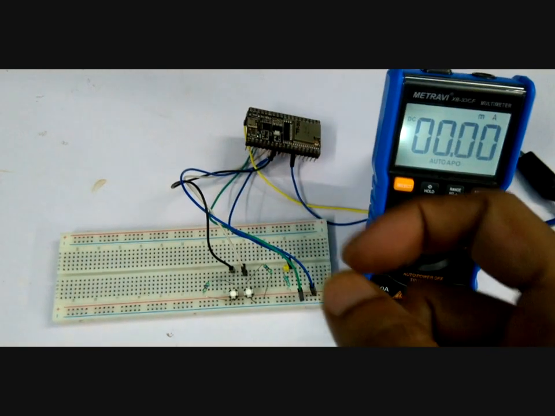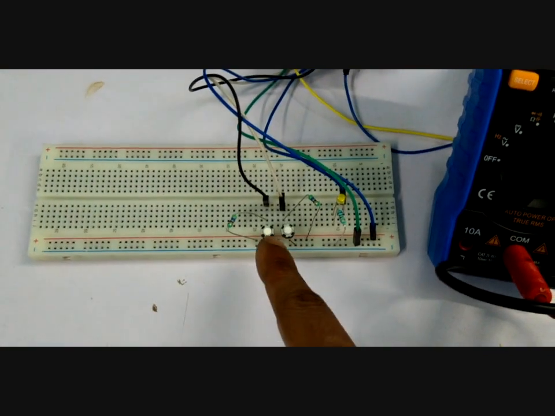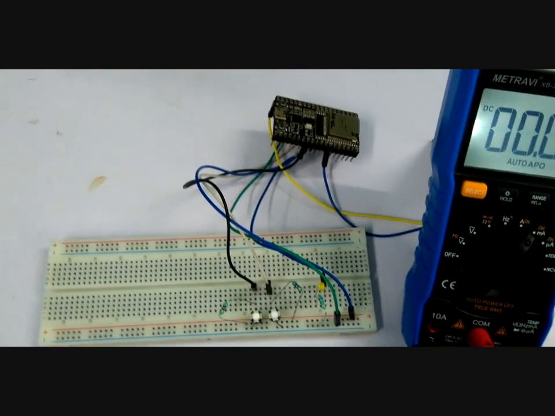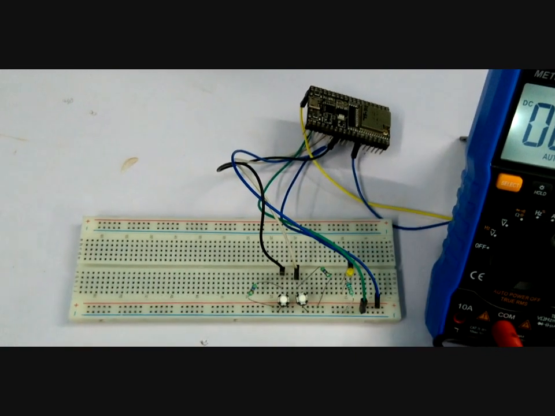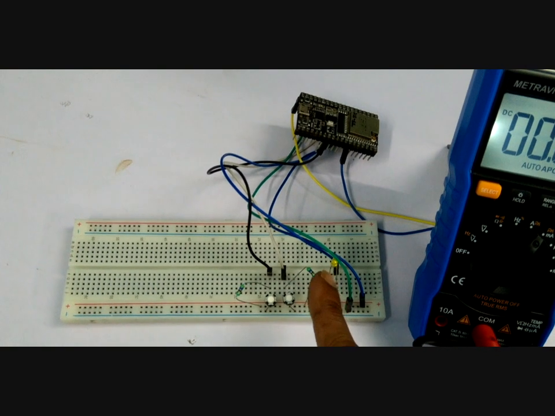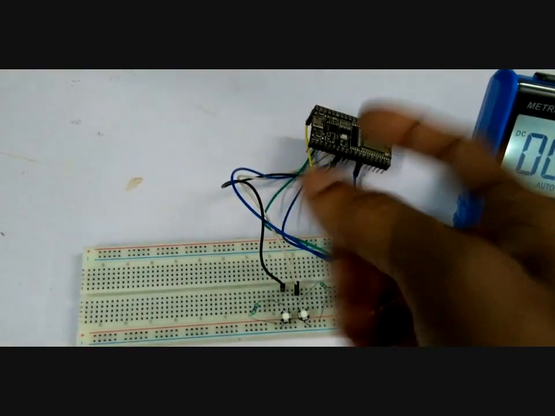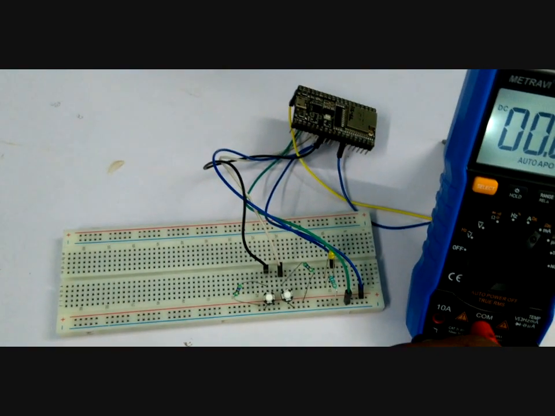This is an ESP32 and it is already programmed in such a way that there are two switches. If I press this one, it will go into the sleep mode, and if I press this one, it will wake up from the deep sleep mode. So basically these two are inputs, and here is an LED. This LED will notify the current condition of the ESP32. Whenever it is in wake up condition, the LED will blink.